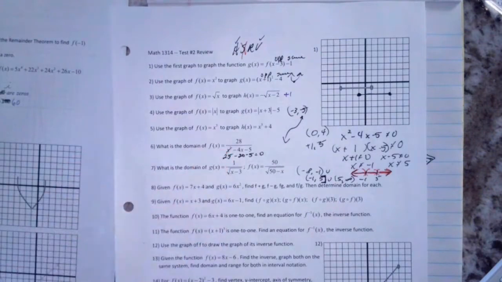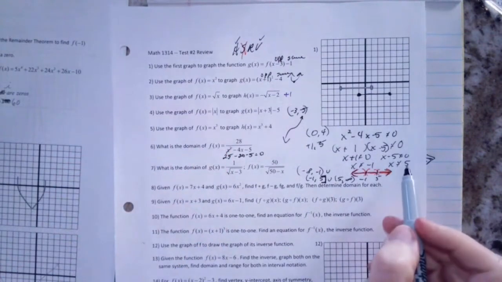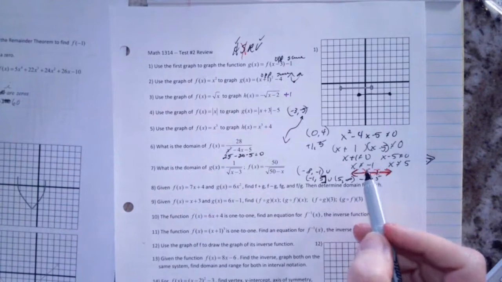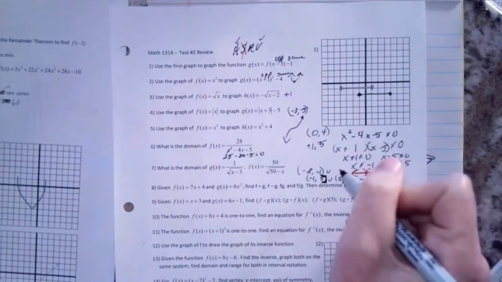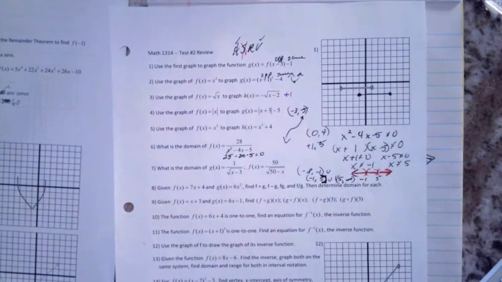And that's exactly what you're trying to avoid. You don't want to have a 0 in the denominator. So you've got to avoid 5. You've got to avoid -1. So you need parentheses on these. So all of those need to be parentheses.